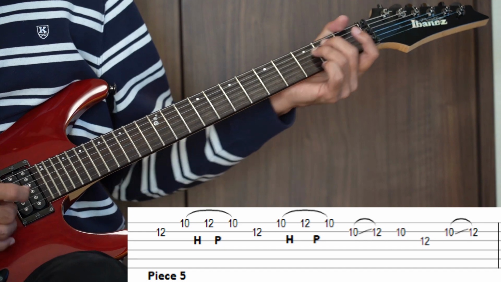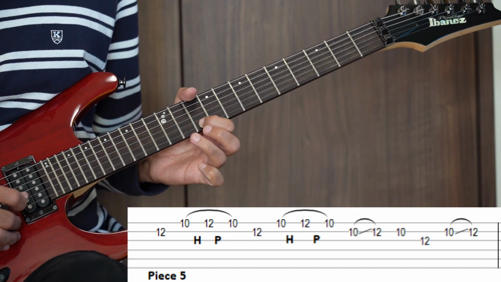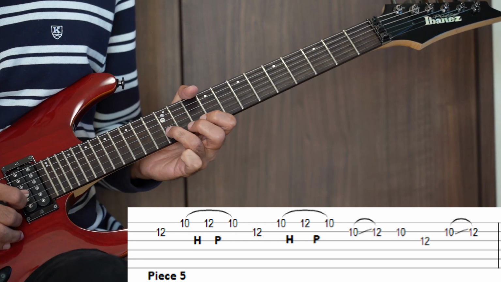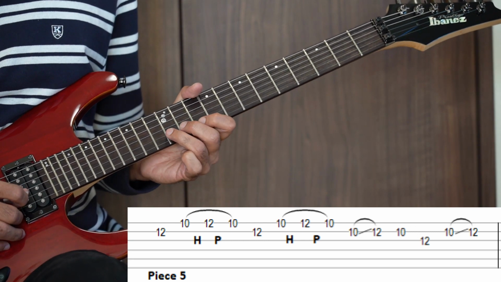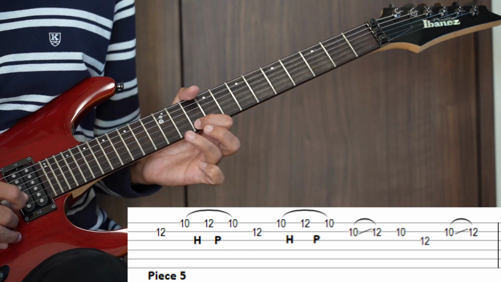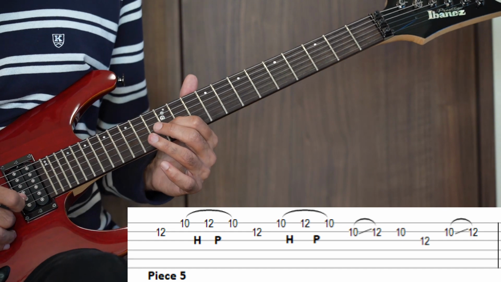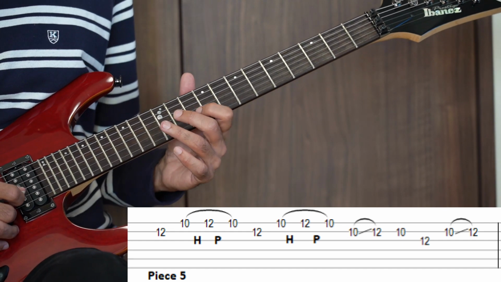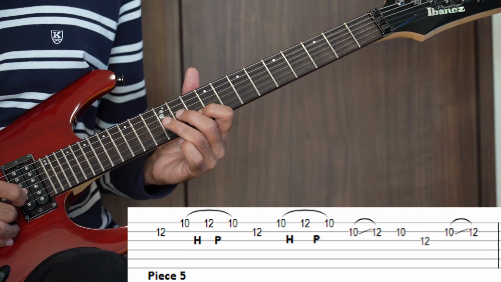Here 5th guitar piece will come in. 12, 10, 12, 10 on 1st string. Repeat the same thing. And then you slide 10 to 12 on string 2, legato slide. 10, 12, strings 2 and 3.